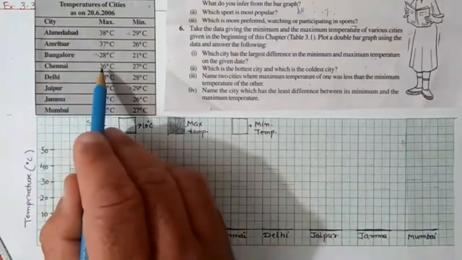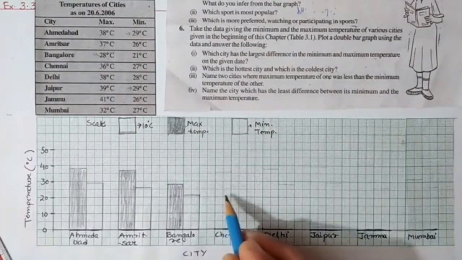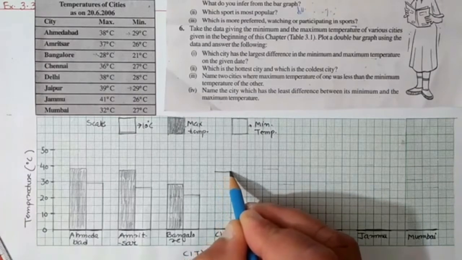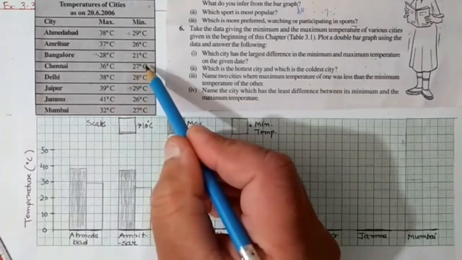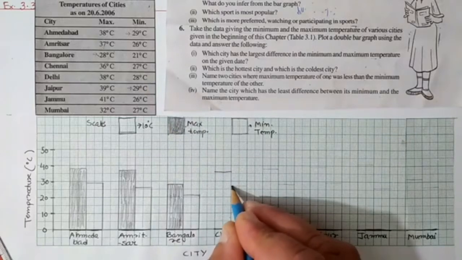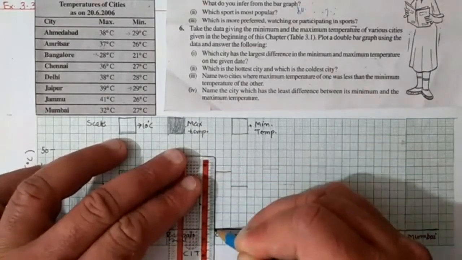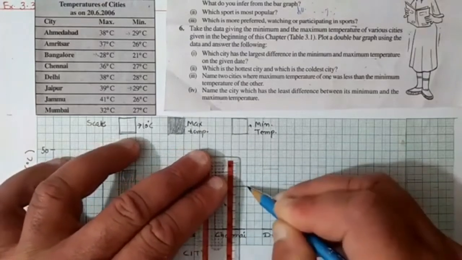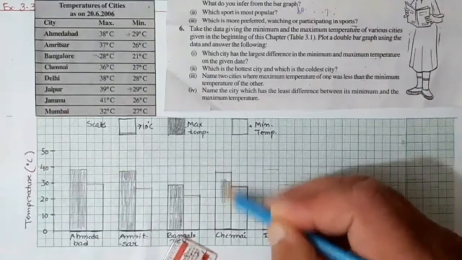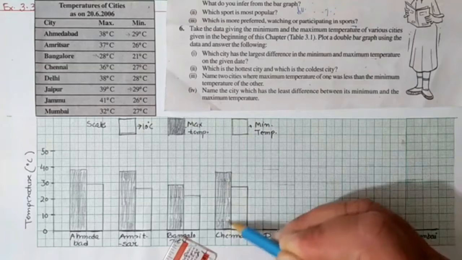Next, Chennai. Chennai 36 degrees Celsius maximum temperature. See, from here: 10, 20, 30, 35. Here you take one line, 36 degrees Celsius. Next, minimum temperature 27 degrees Celsius. Count 10, 20, 25. Here 27 degrees Celsius, you mark with a pencil and join these two bars using a scale. You shade the maximum temperature neatly using a pencil.